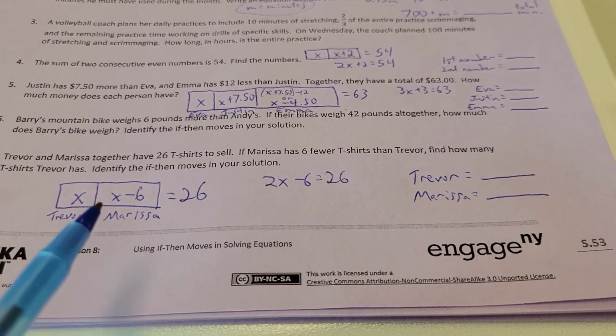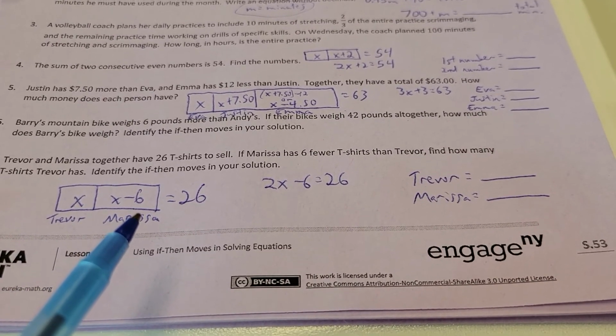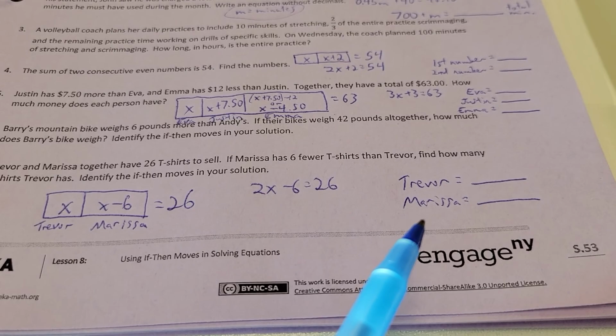Once you solve that, remember that'll give you Trevor, and then you should be able to use that information to find Marissa's. I believe Schoology asked you about Marissa's, so make sure you read that carefully.